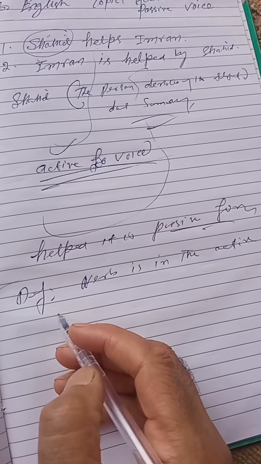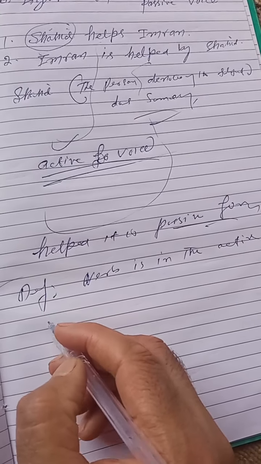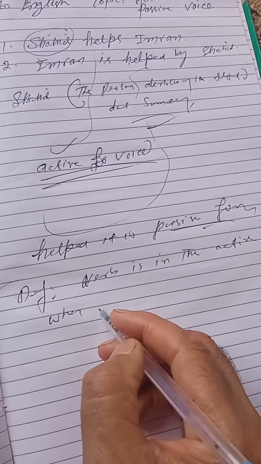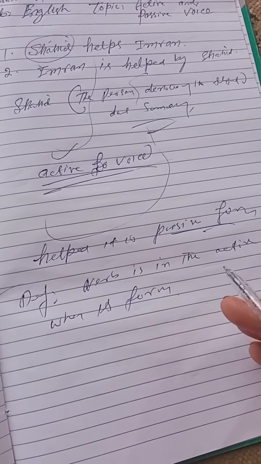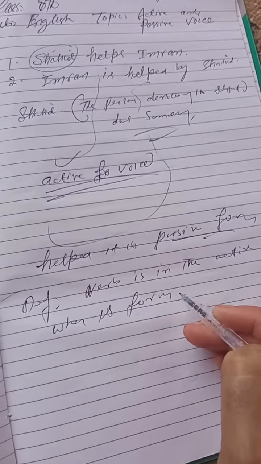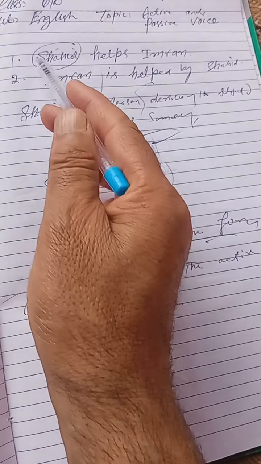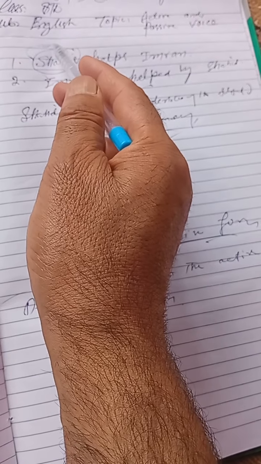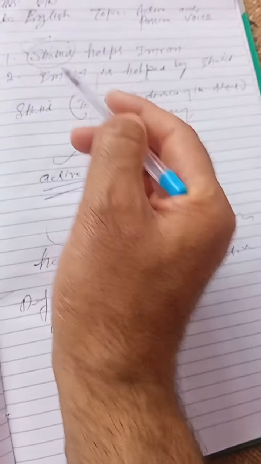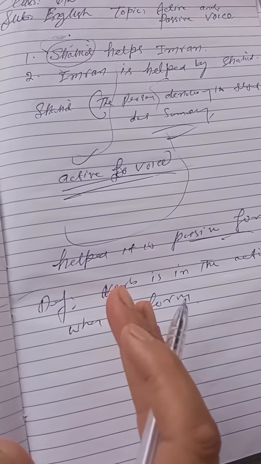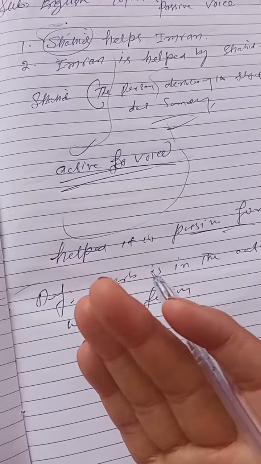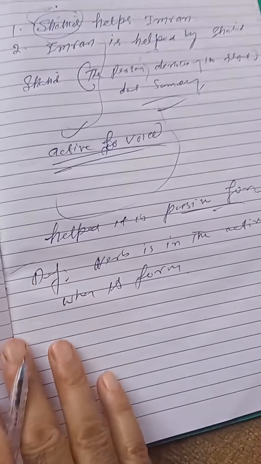The active voice is so called because the person denoted by the subject acts.